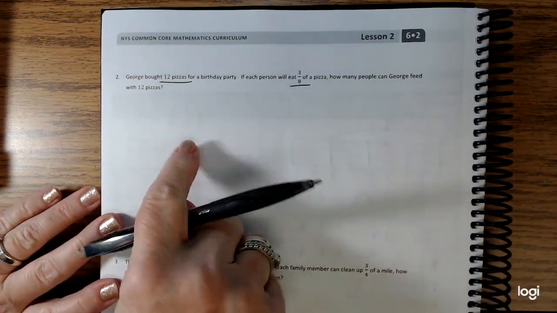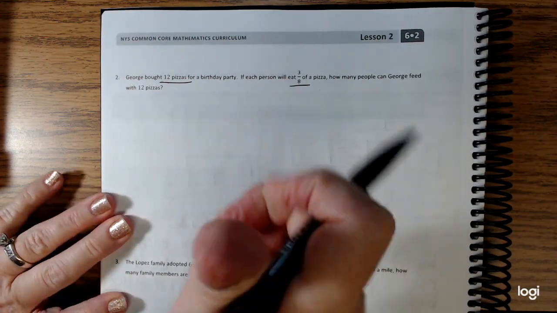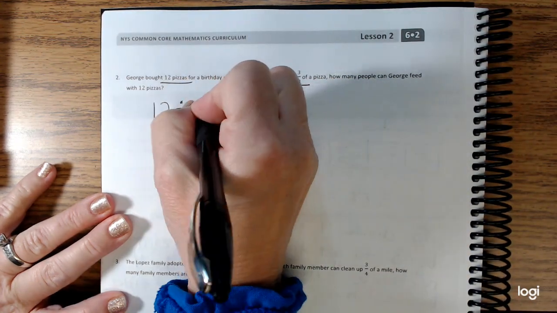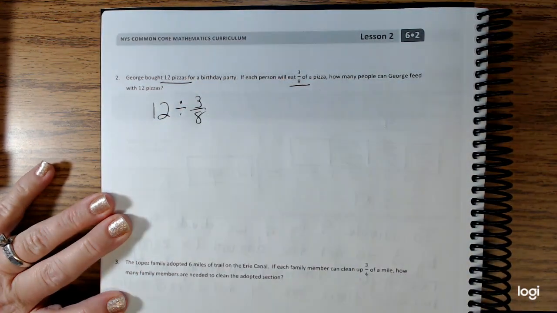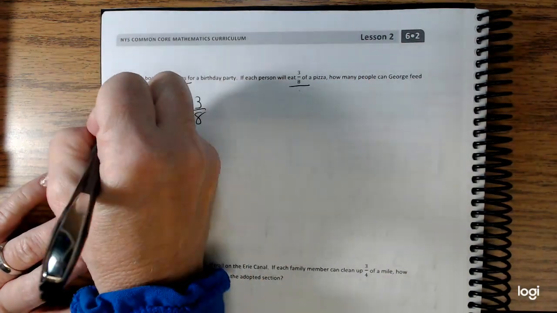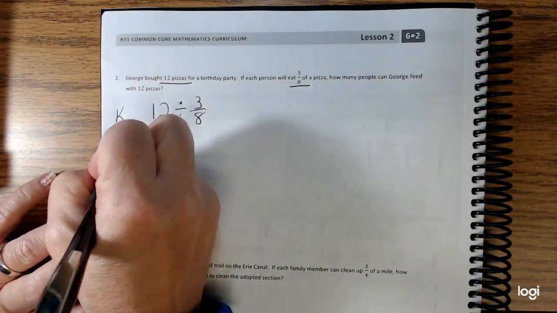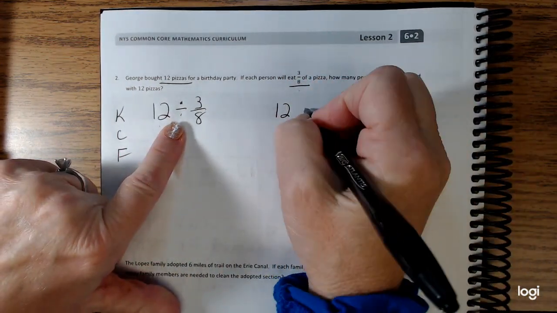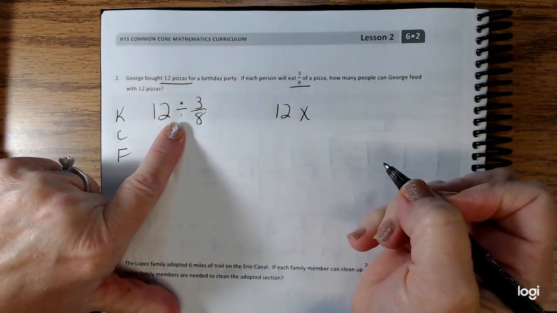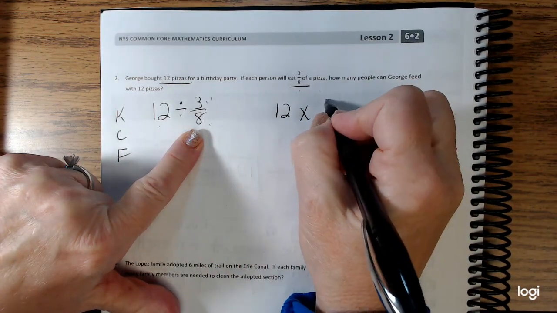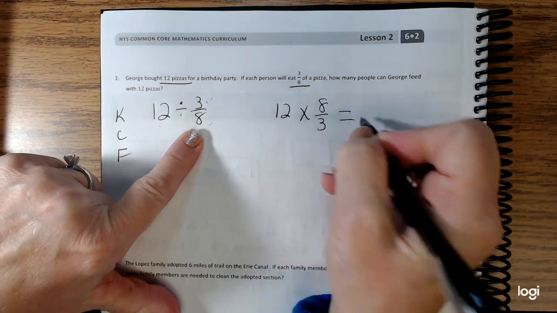Okay, so this time I'm going to start with, let's just do the division problem first. 12 pizzas divided by 3/8. Right? So let's see how that does. Remember, keep, change, flip. I'm going to keep the 12. I'm going to change to multiplication. And I'm going to flip my 3/8. If I flip it, it's 8/3.